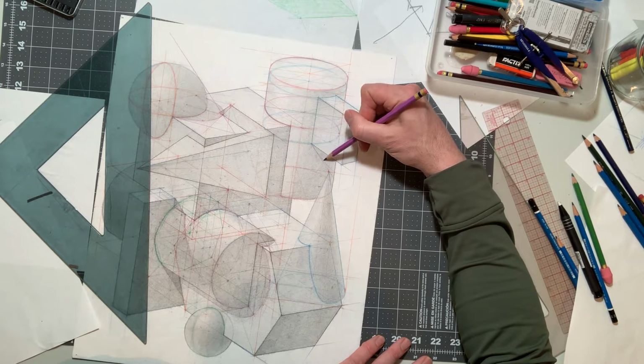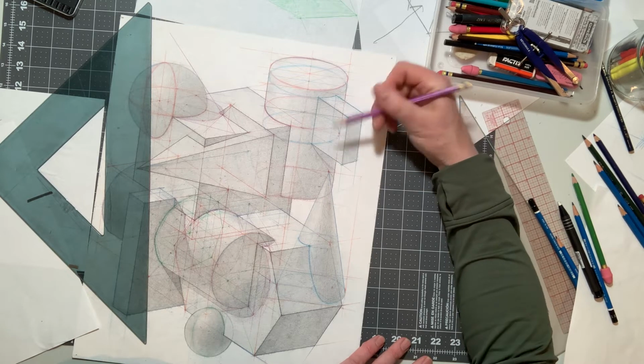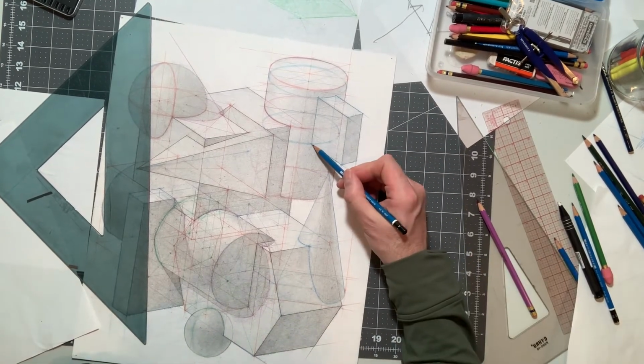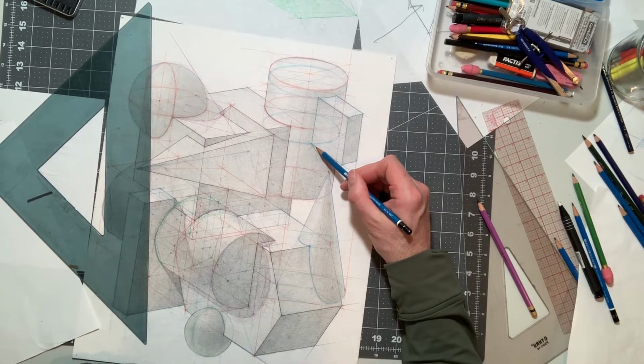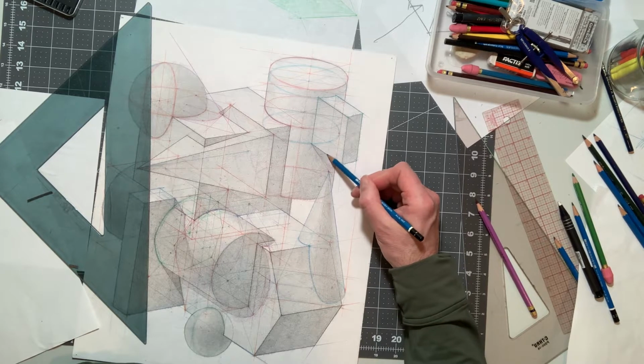So it's going to start there, and it's going to just follow the curve of the form itself. And then I can get my, in this case, I think I'm going to use my F because it's on the dark part. And I'm just going to fill this shape in.